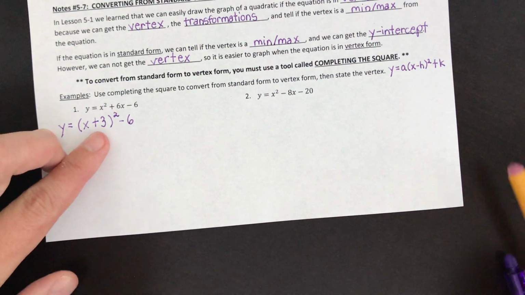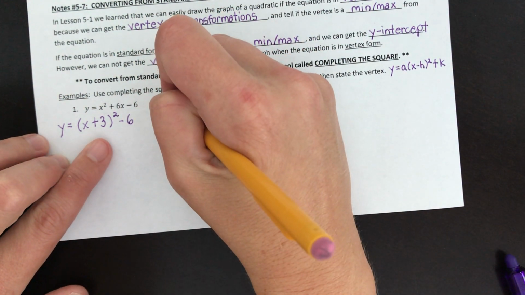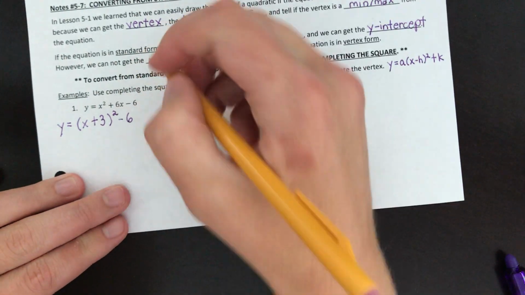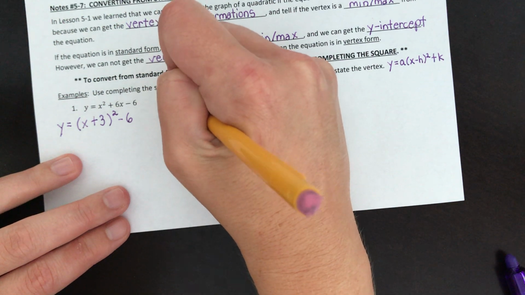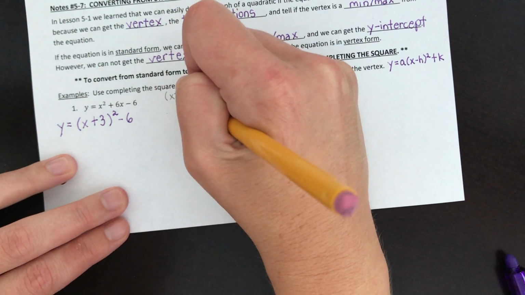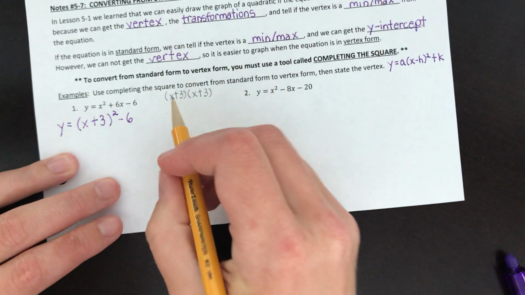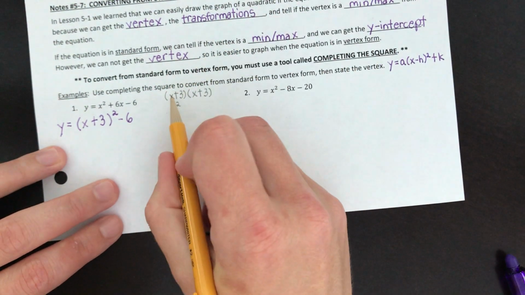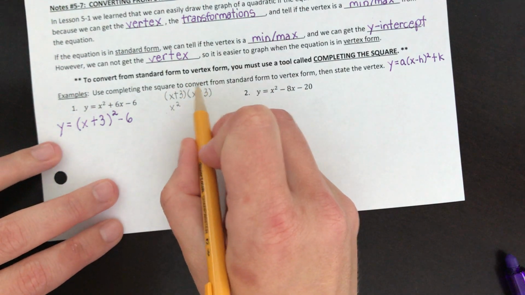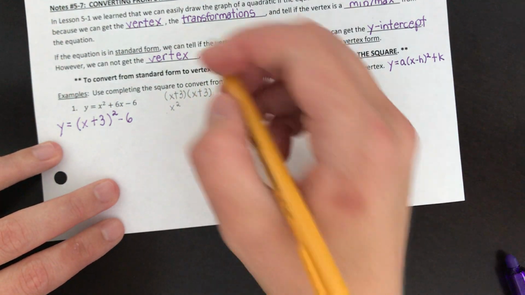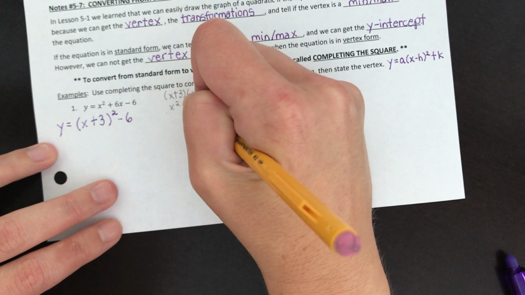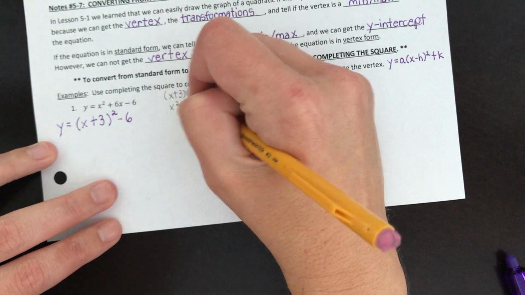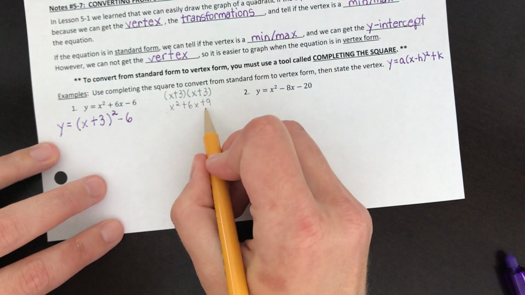So if I go off to the side here, and I take this quantity squared, x plus 3 times x plus 3, and I multiply, okay, what do I get? X times x is x squared. X times 3, 3x. 3 times x, 3x. So that combines to 6x. And then 3 times 3 is 9. So when I double distribute this term to both and distribute this term to both, this is what I get.